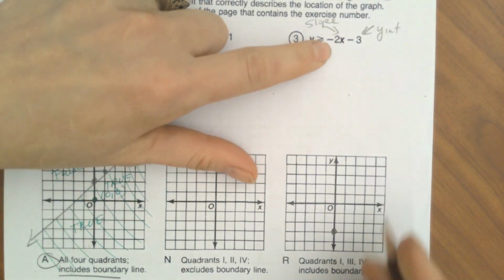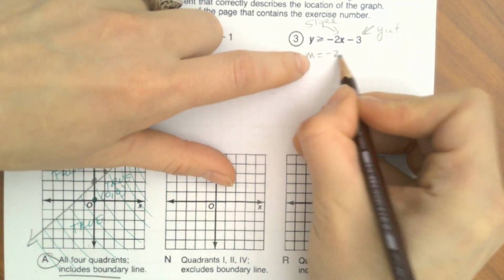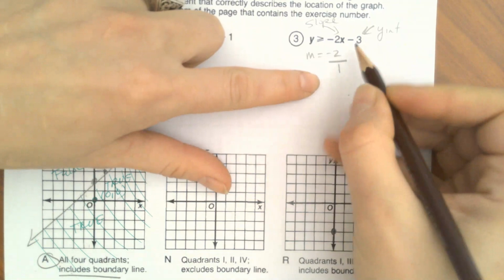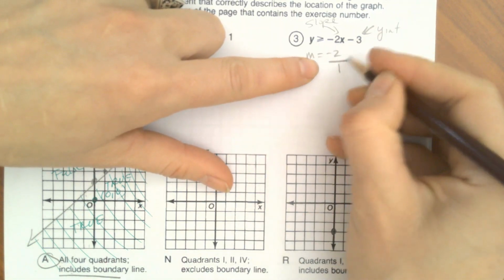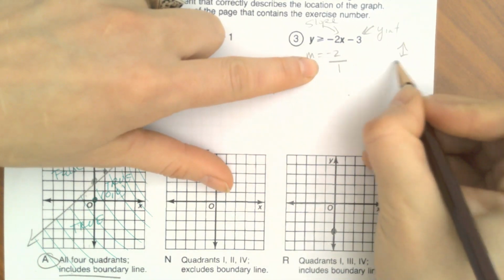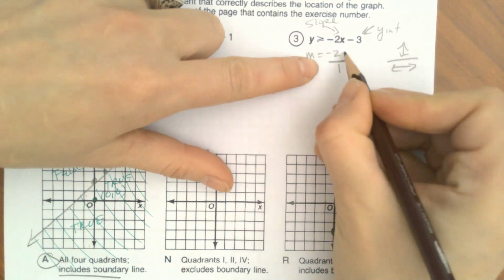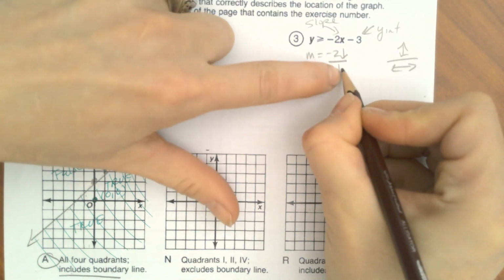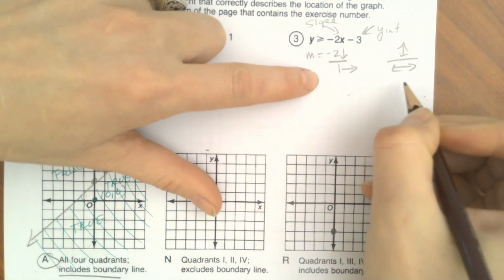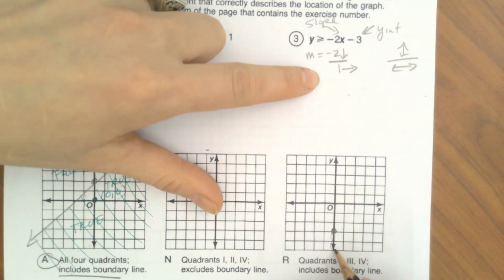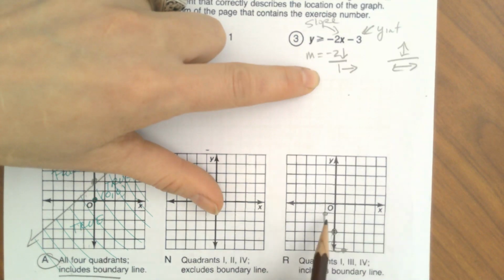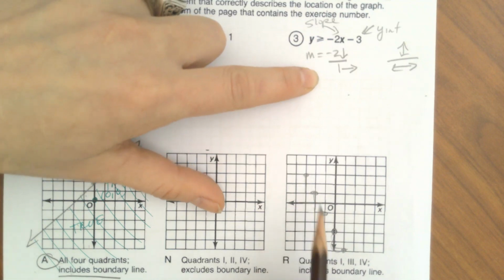Now my slope is -2, but I make it a fraction, so I put it over 1. The top number is always up and down, and the bottom number is always left and right. So this says go down 2, and this is positive, so go right 1. So down 2, right 1. That looks like an L, so I'm just going to do some more to help me draw a nice line there.